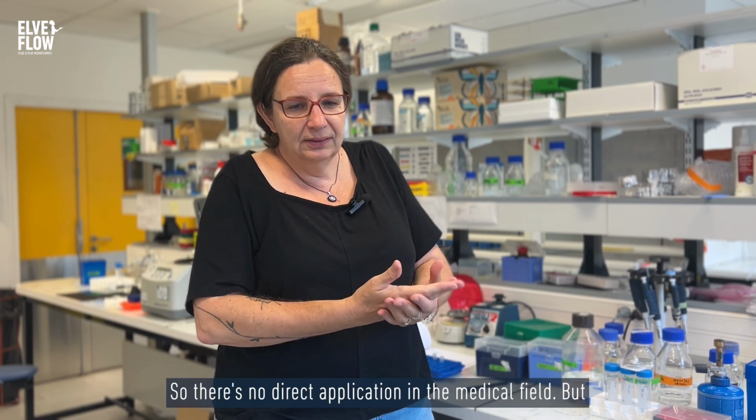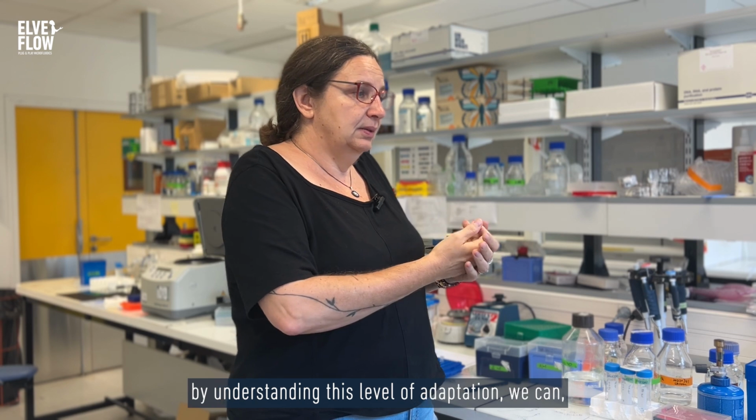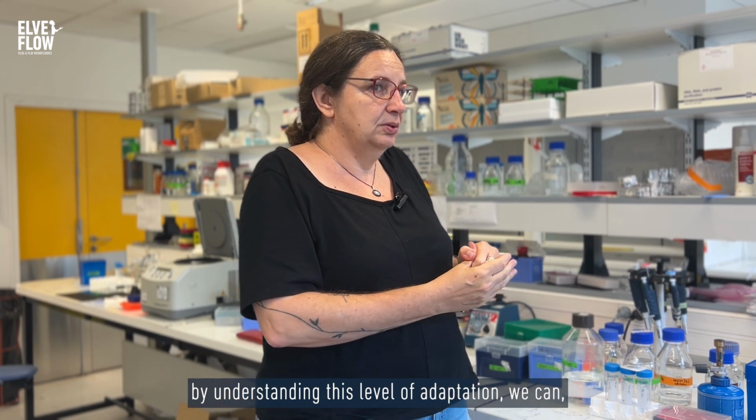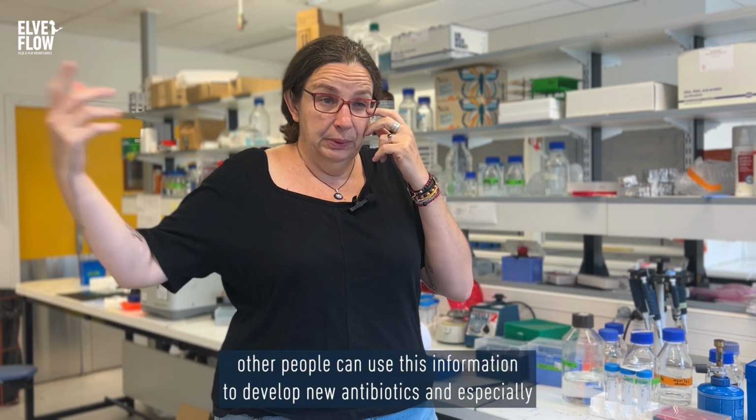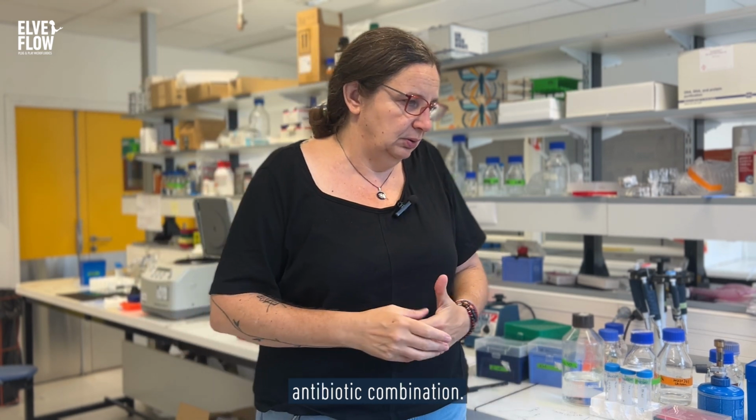So there's no direct application in the medical field, but by understanding this level of adaptation, other people can use this information to develop new antibiotics, and especially antibiotic combinations.